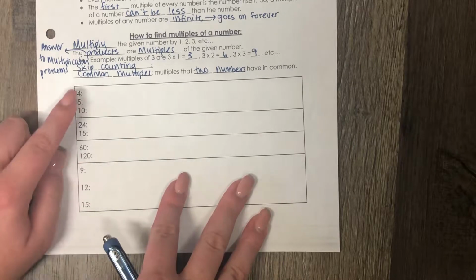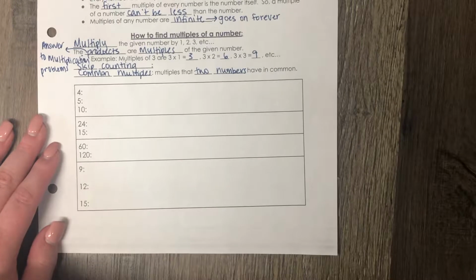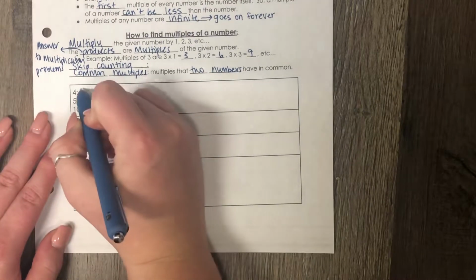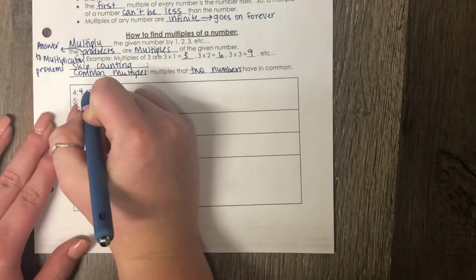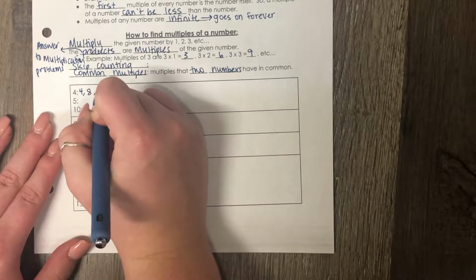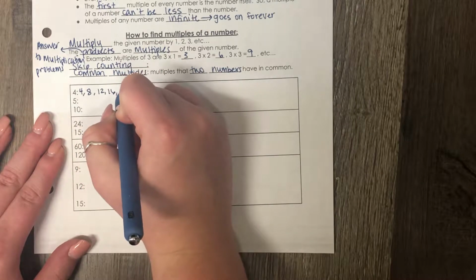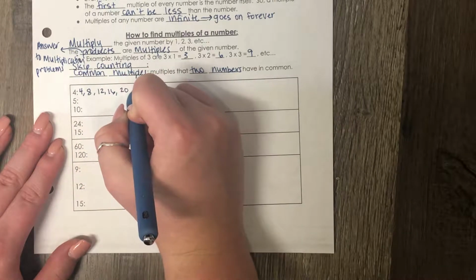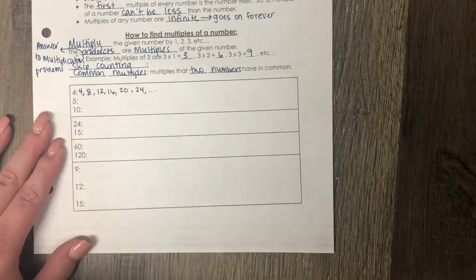So, let's look at 4, 5, and 10. So, I'm going to list the multiples of 4. I'm going to put 4, because 4 times 1 is 4. 4 times 2 is 8. 4 times 3 is 12. 4 times 4 is 16. 4 times 5 is 20. 4 times 6 is 24. And then I can keep going, right?